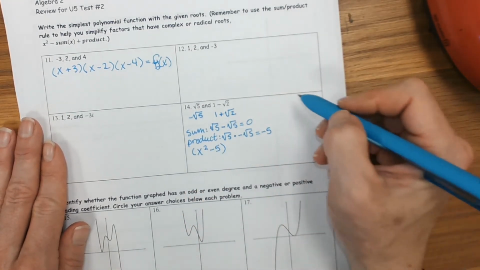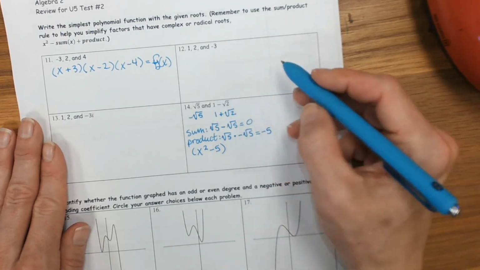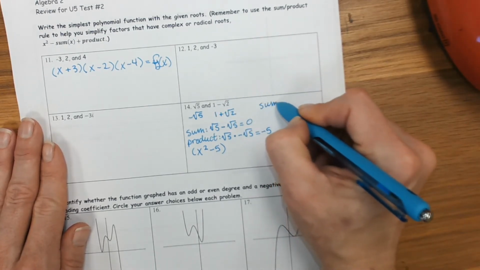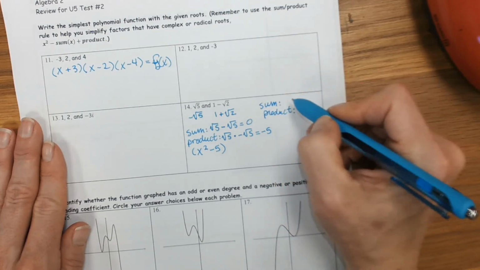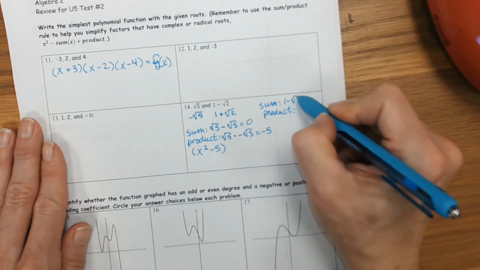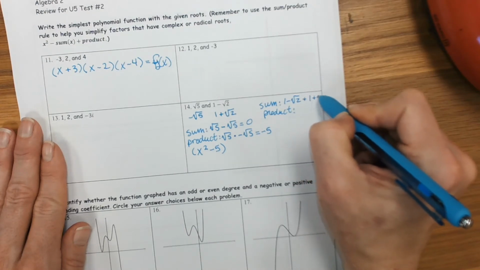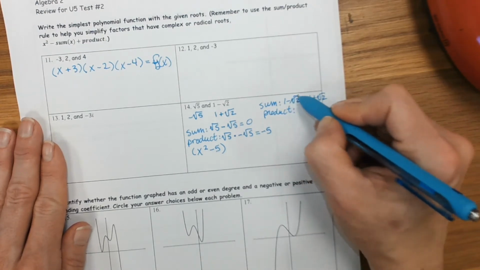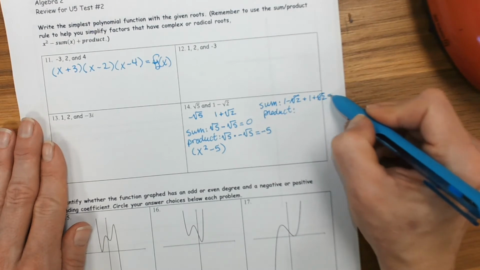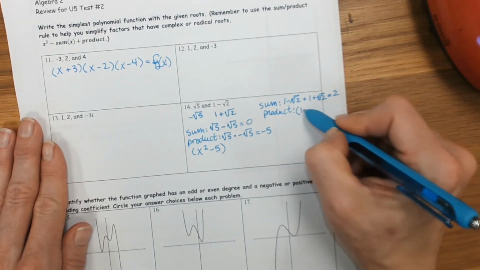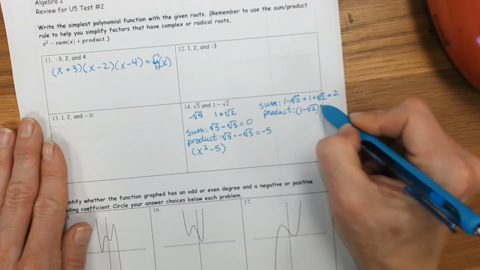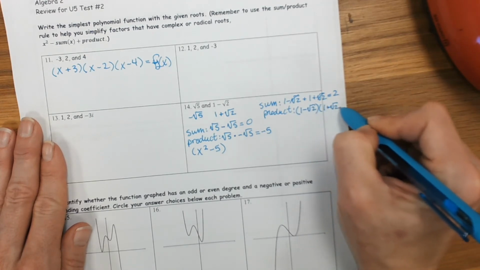All right, now let's do the sum product trick with our other 2. So sum, product. So I'm going to take my 1 minus root 2 plus 1 plus root 2. We see that those roots are going to cancel out, and I have 2. And then we're going to multiply 1 minus root 2 times 1 plus root 2.